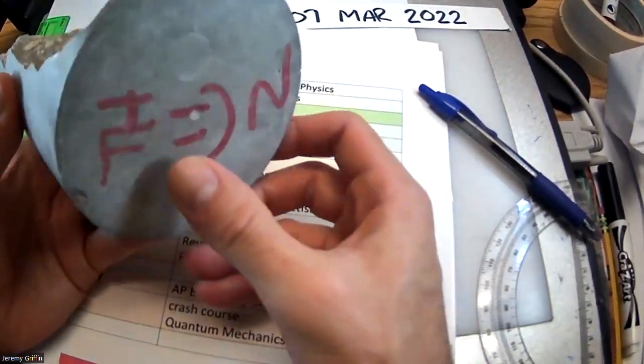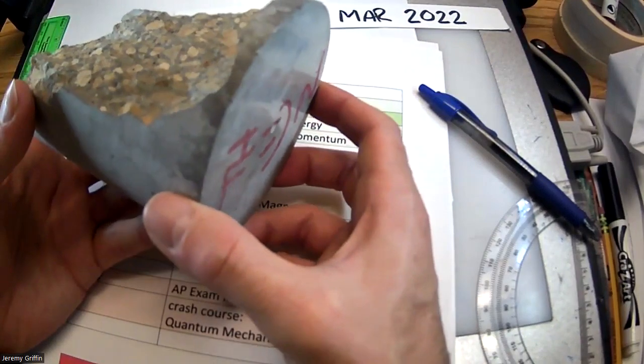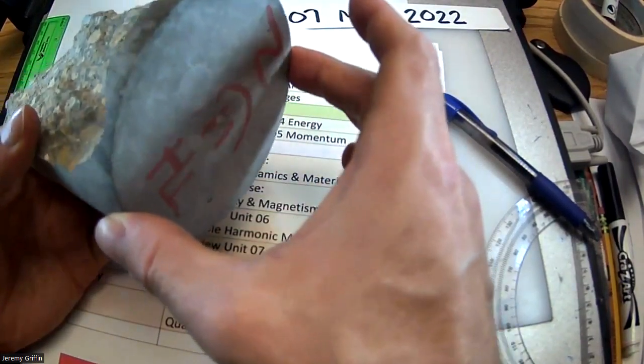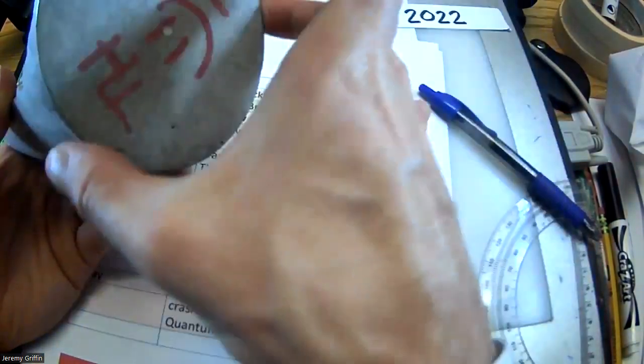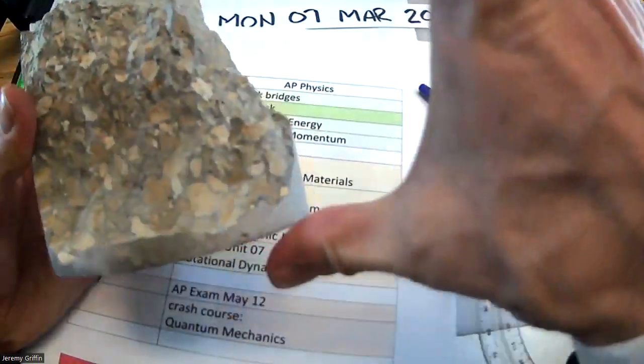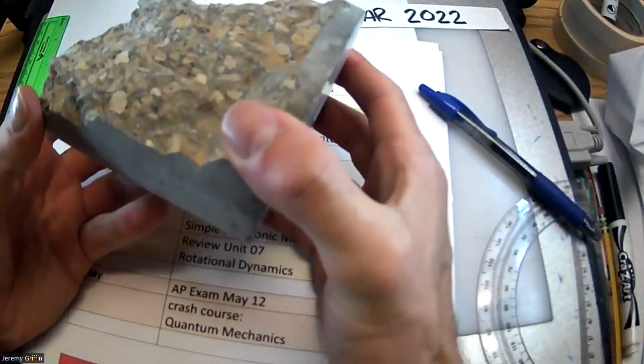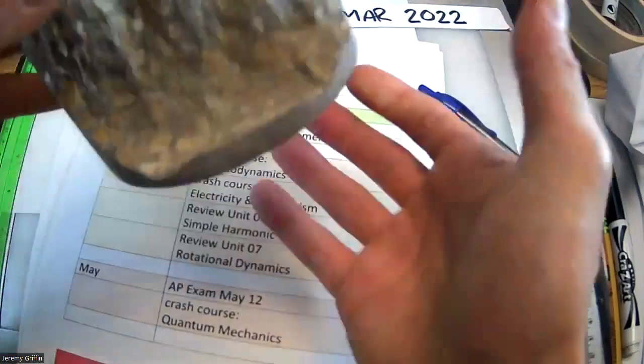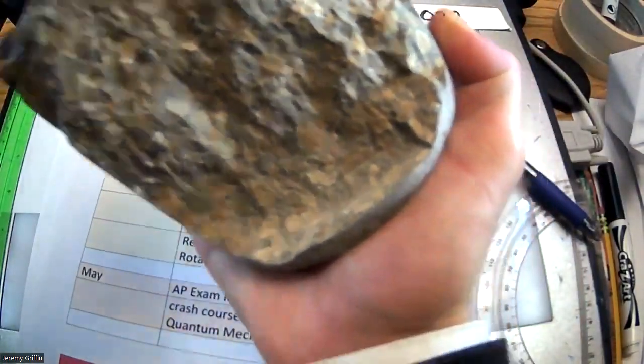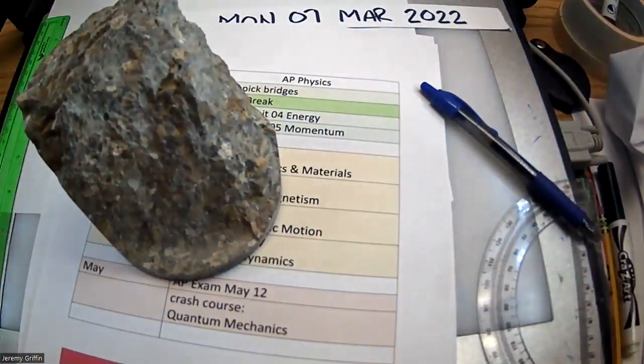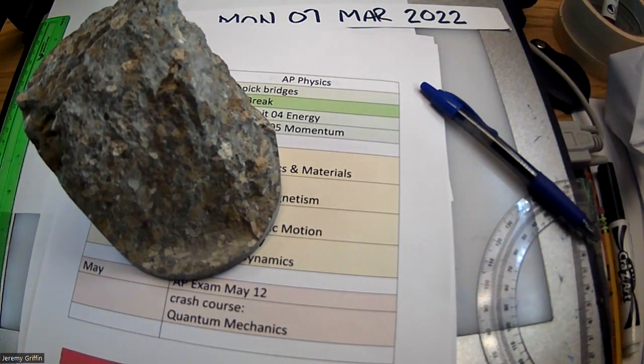So this is the leftover remains of a cylinder that was 4 inches in diameter, and it used to be 8 inches tall. That's back in my university days. Put this in a compressor and smash until it breaks. It's going to pull a stress strain curve. Let me show you guys.